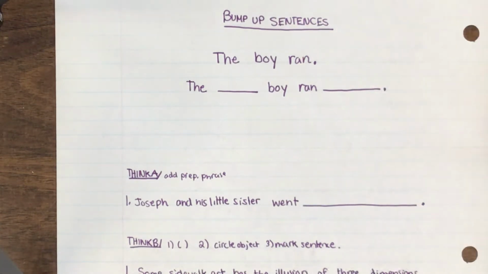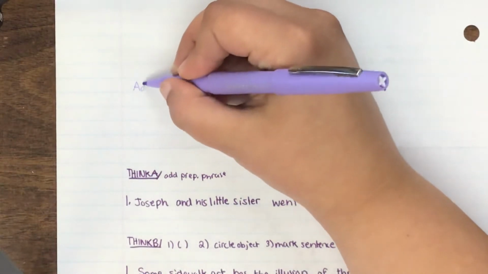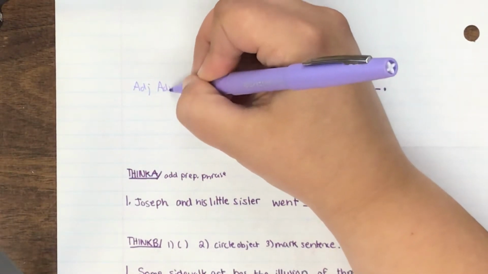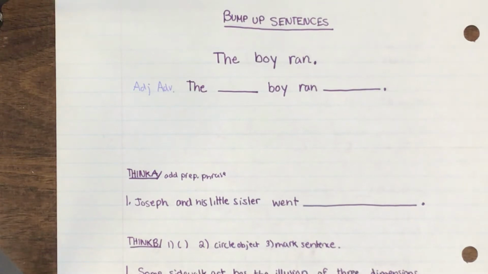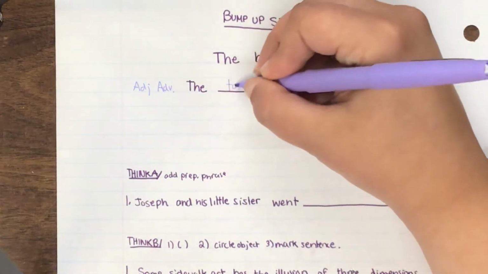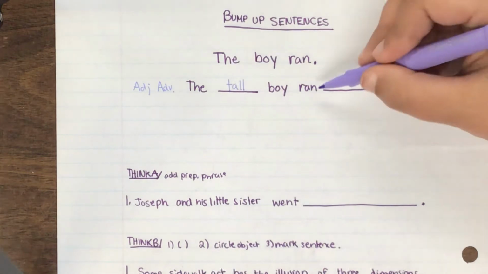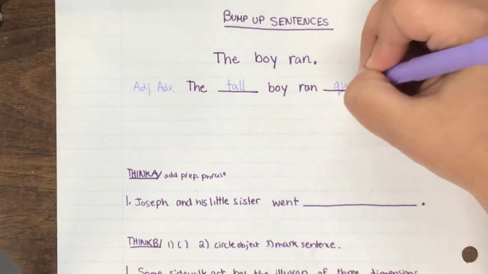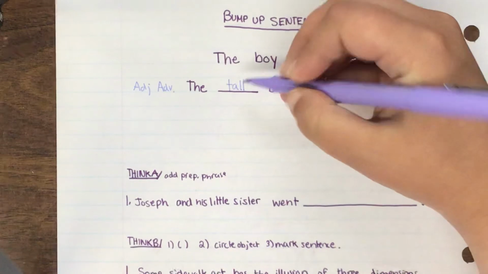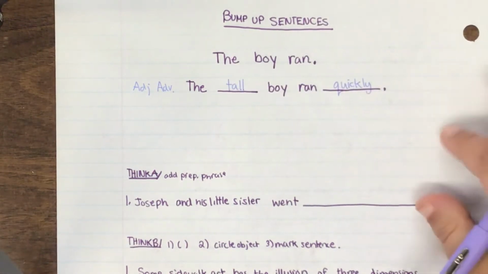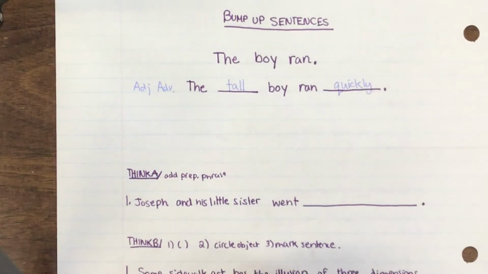Now, even before I get to prepositions, I could even just add some adjectives or some adverbs, because both of these also make our sentence a little bit more interesting to read. So for example, I could choose an adjective to describe boy. The tall boy. Ran. How did he run? Maybe he runs quickly. So here we have our adjective, here we have an adverb. Now, that's pretty good. It's much more interesting than it was already, but I think we can make it even more interesting. So let's think.